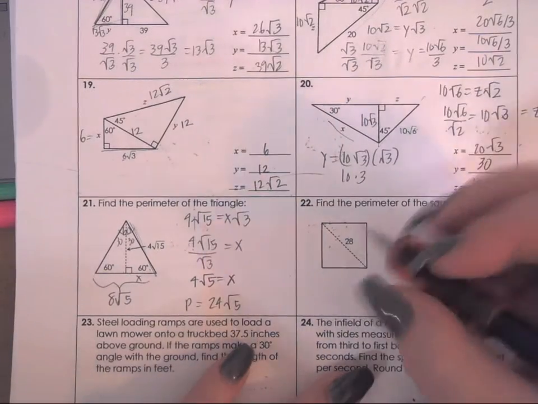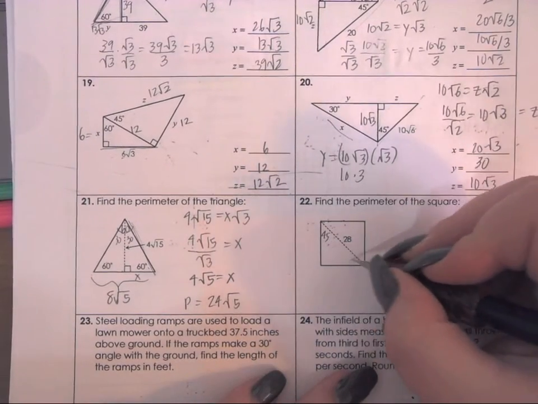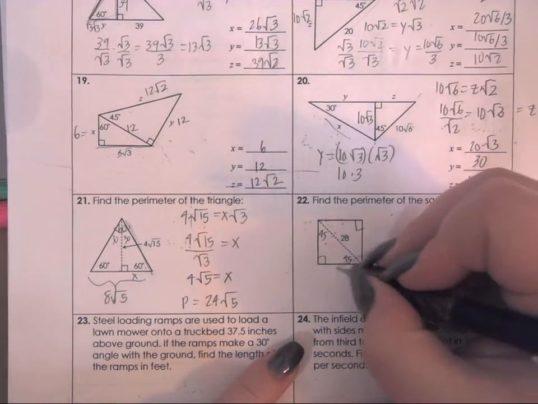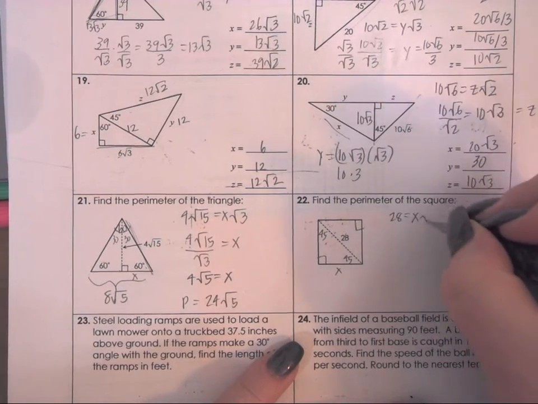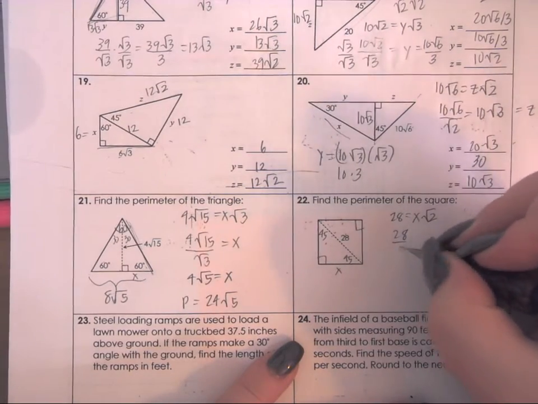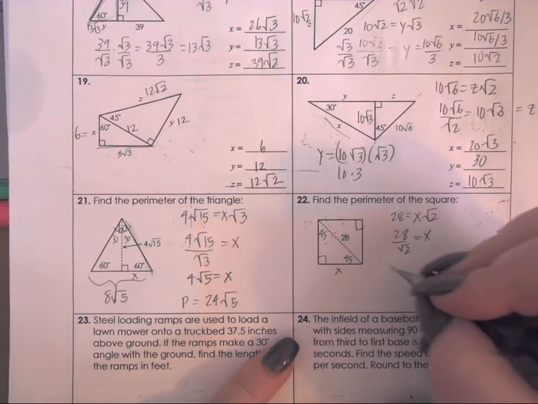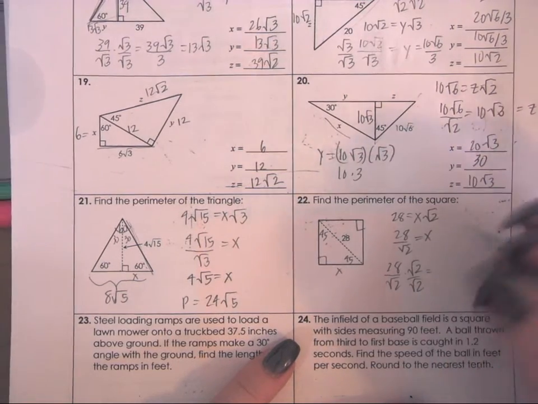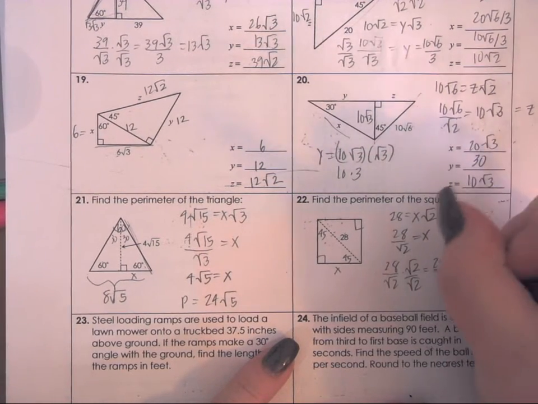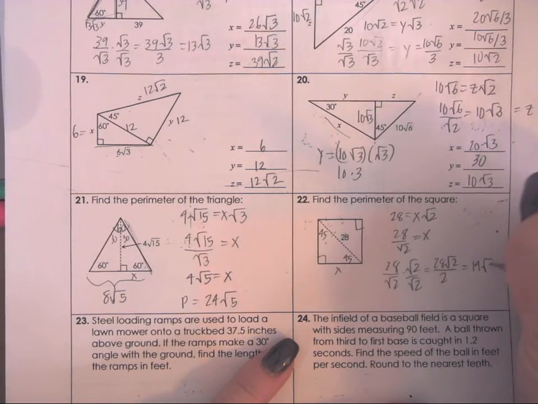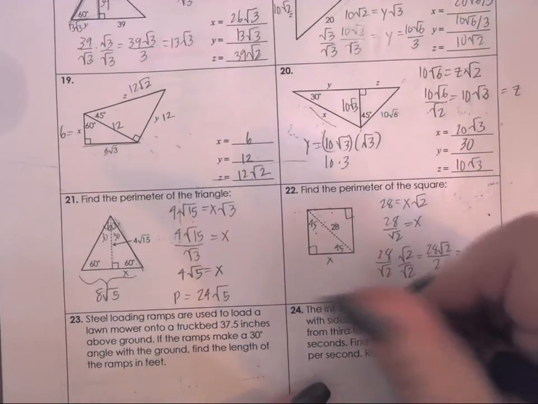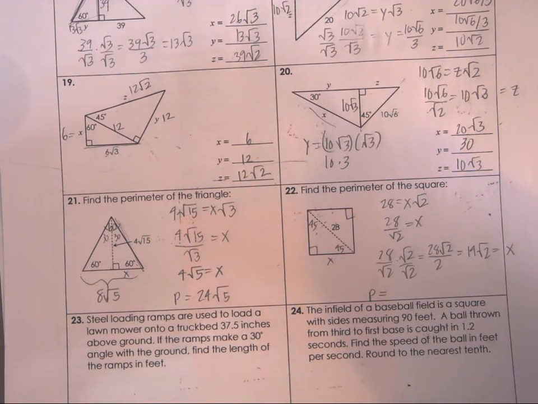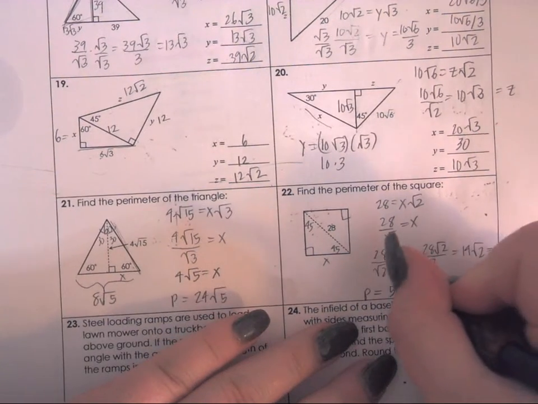Find the perimeter of the square. Well, this is 28, so these are 45-45-90s. So if you call that x, 28 is x root 2. So 28 over root 2 is equal to x. And then you rationalize it. And then that becomes 28 root 2 over 2, which is 14 root 2. And that's just one side, so the perimeter is 4 times that. So the perimeter is 56 root 2.